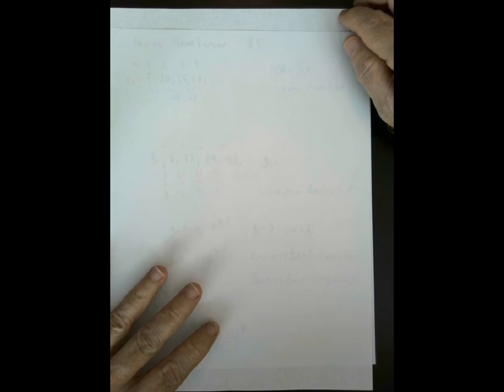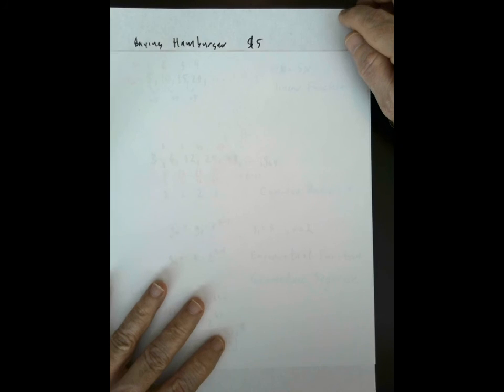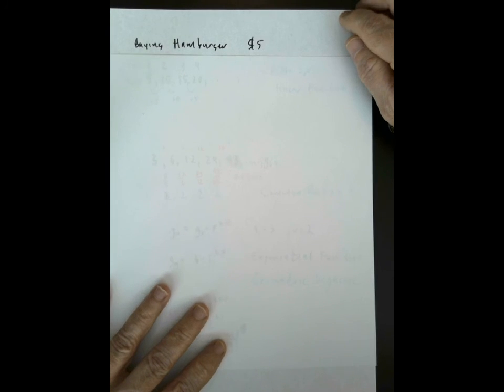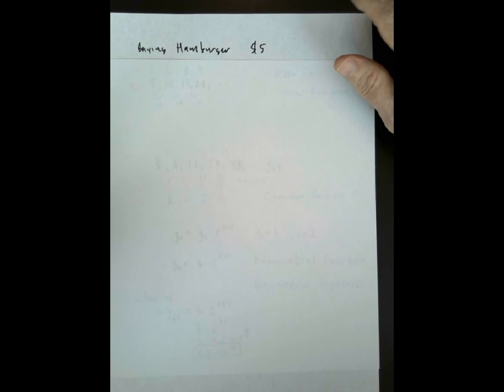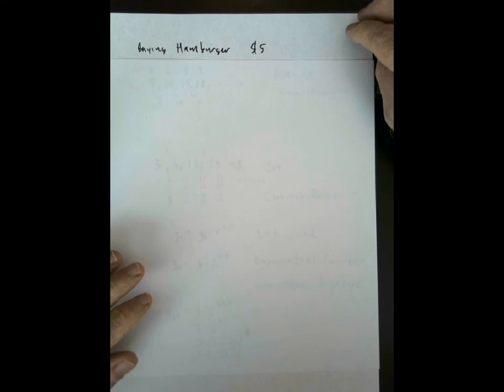Okay, and we're going to be talking about going further with sequences today, including something called a geometric sequence. What that means we'll get to in a minute. But first, I want to consider this situation that we had previously, where we were buying hamburger. We had an activity, or at least a scenario, where we were buying hamburger, and we related it to the idea of transformations in linear functions.